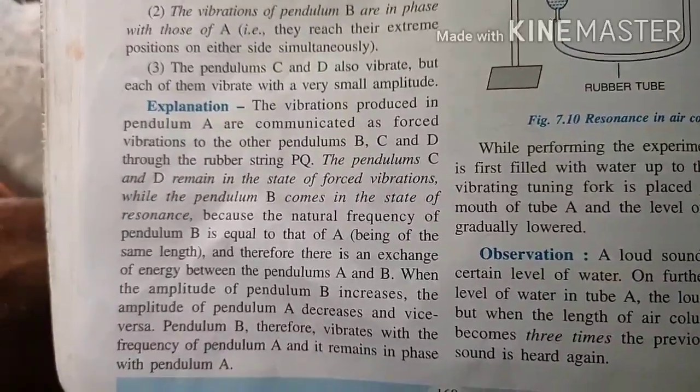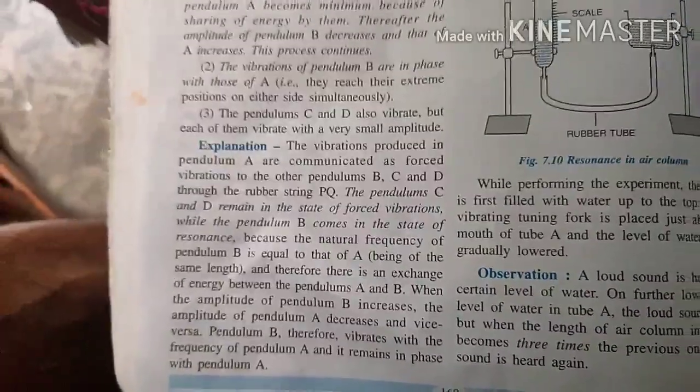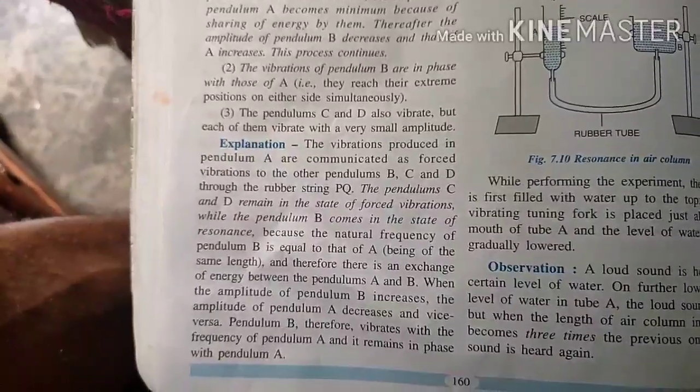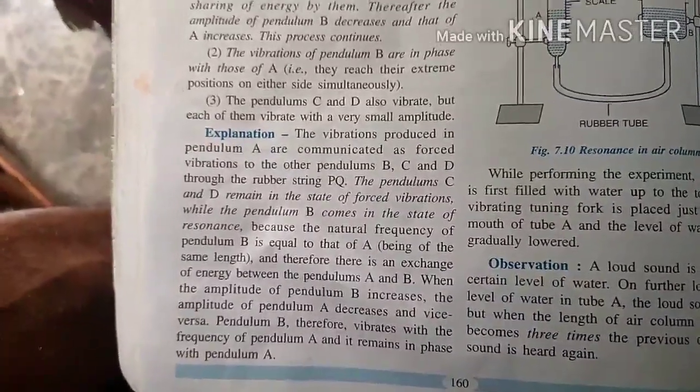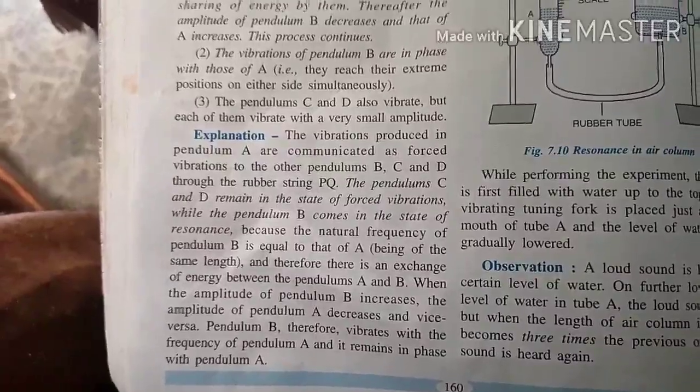But the other pendulums do not have the same length, therefore they do not come into resonance. Therefore they do not share the natural frequency; they will just be in forced vibration with very small amplitude. Understood?